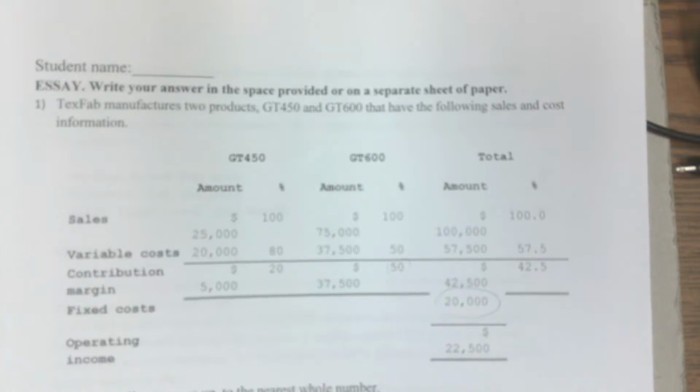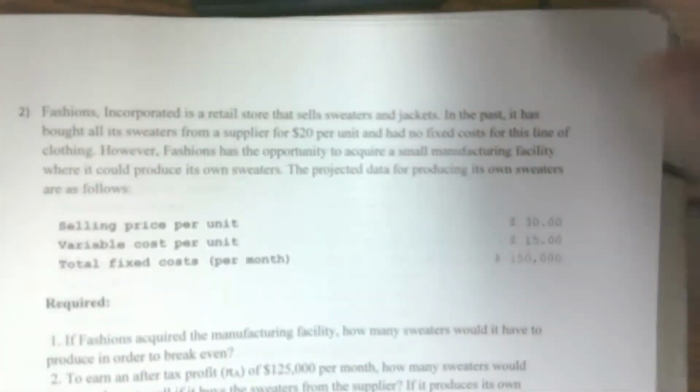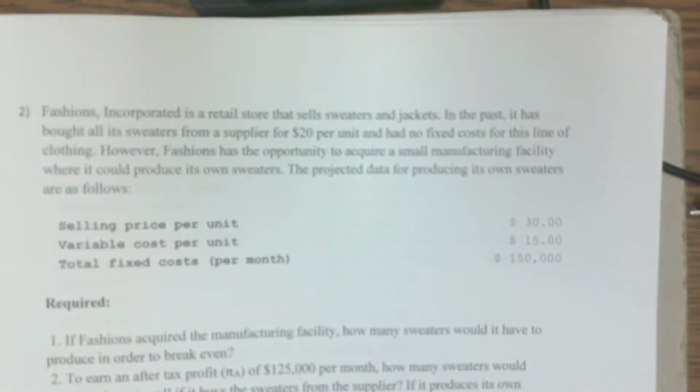All right. So number 2, we have Fashions Incorporated, a retail store that sells sweaters and jackets. In the past, it has bought all its sweaters from a supplier for $20 a unit and had no fixed cost for this line of clothing.